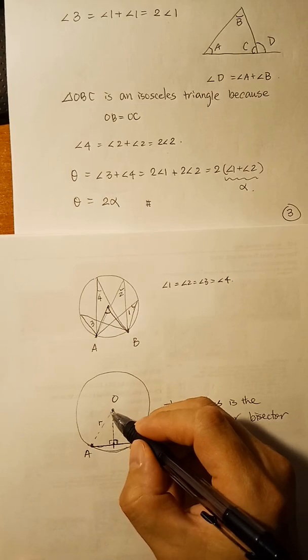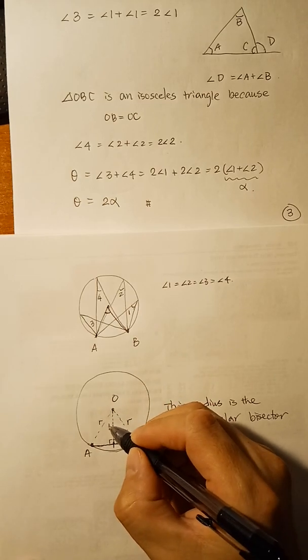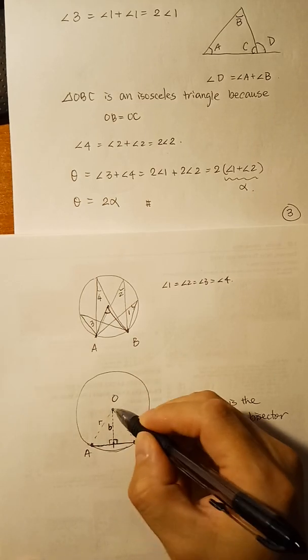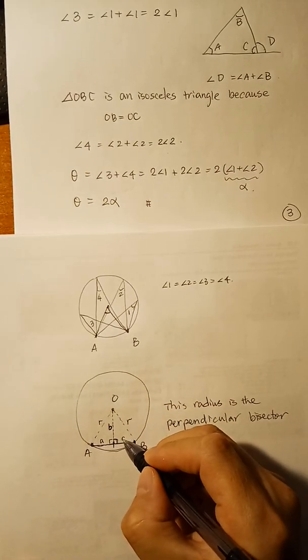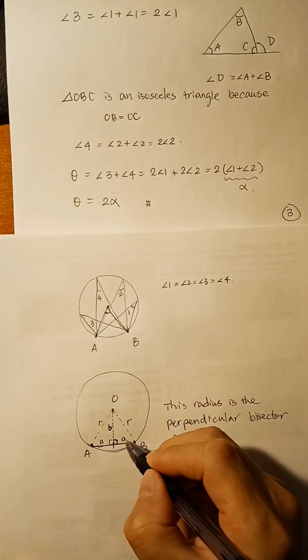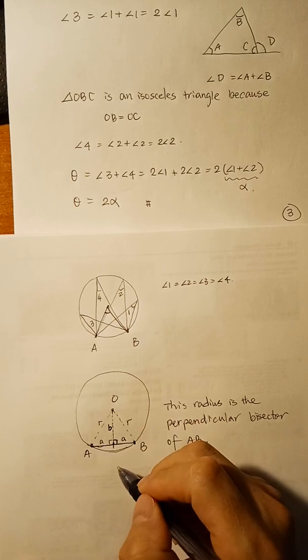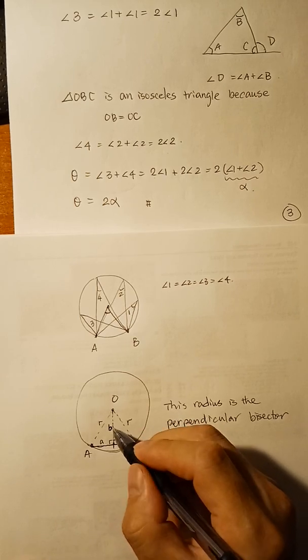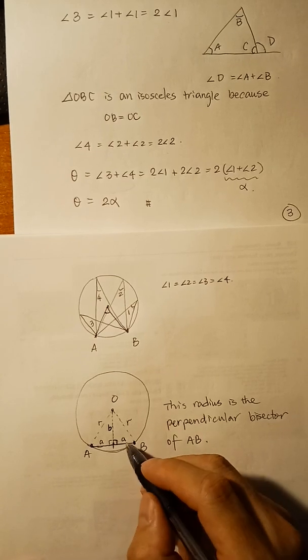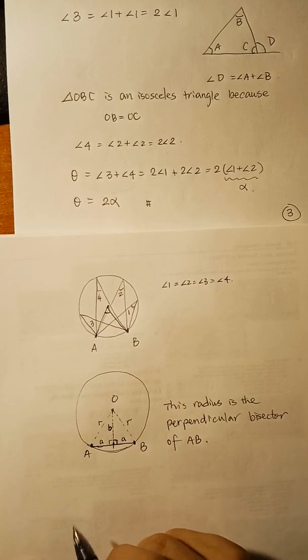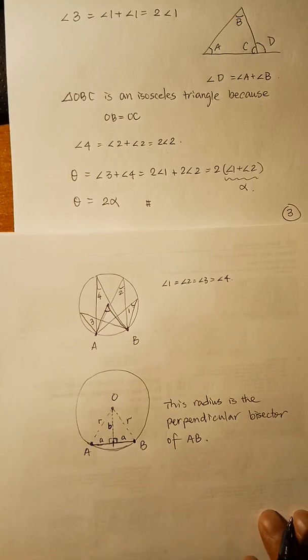Assume this height we call b. This part is a, and this part must also be a, because a squared plus b squared is r squared. So it's controlled by the Pythagorean theorem. This a is equal to this a. That's why it is a bisector.